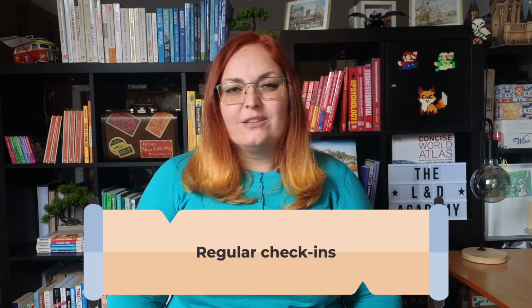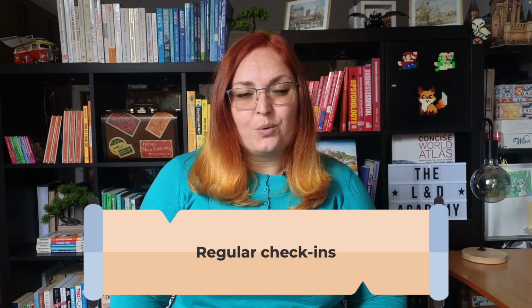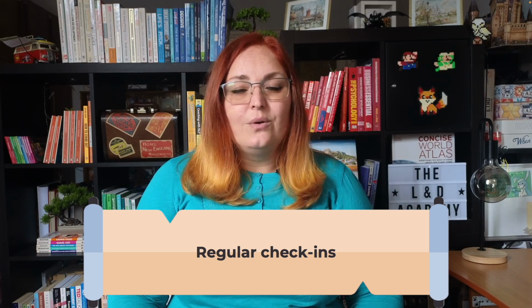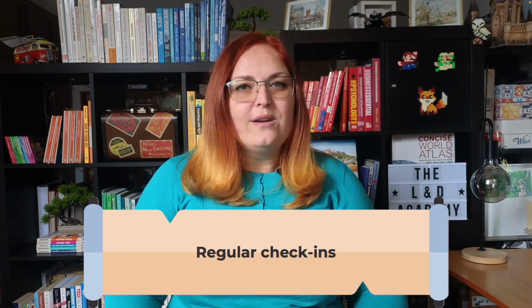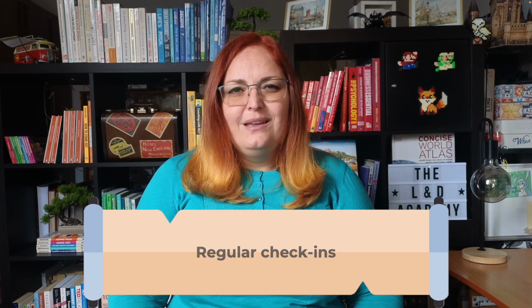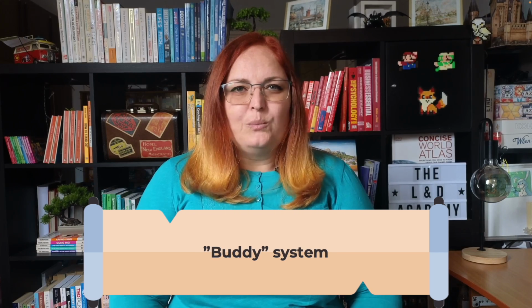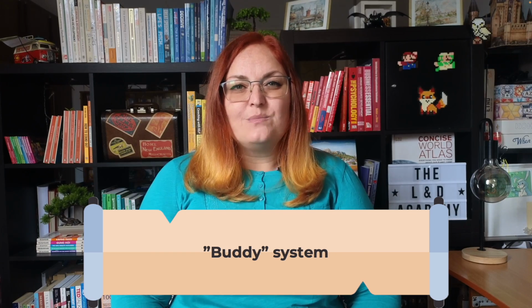If possible, try to integrate mandatory regular check-ins for the whole duration of the program. This includes weekly or daily, if required, one-on-one meetings with the line manager. Consider introducing a buddy system where the new joiner is paired with a more experienced member of the team, and this person acts as the new hire's buddy to help them integrate more quickly.